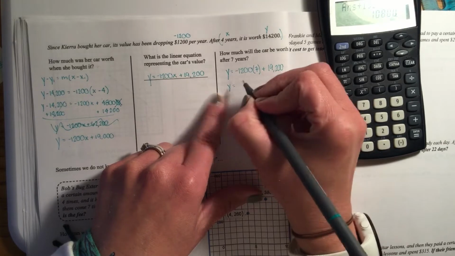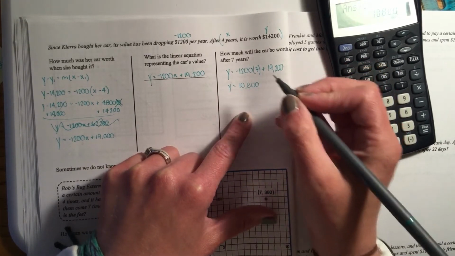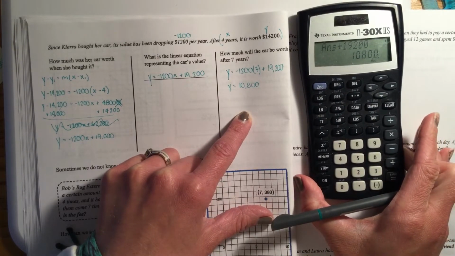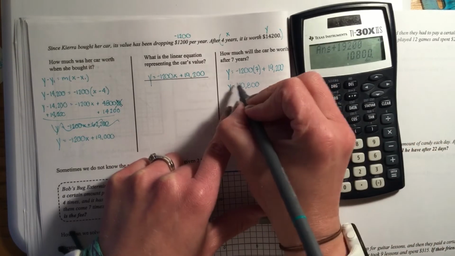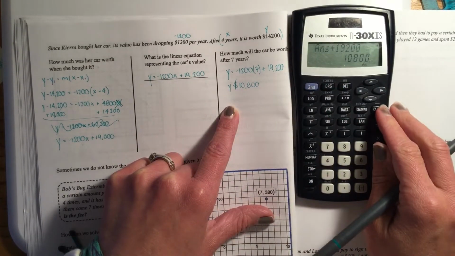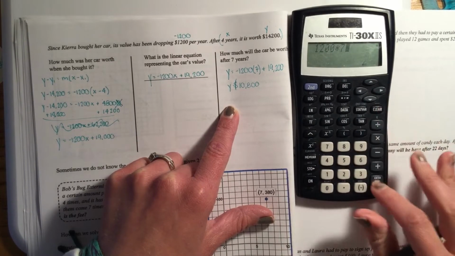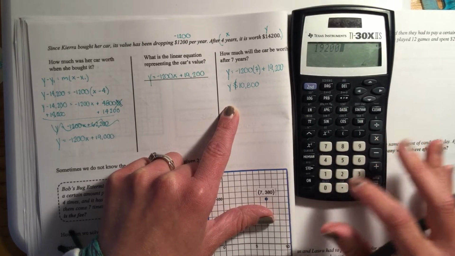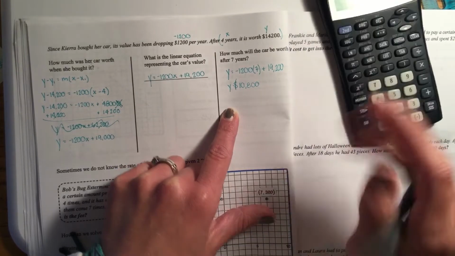And I get y equals 10,800. And then remember, it is dollars. $19,200 minus 8,400. Just checking my math. Yep. Okay.